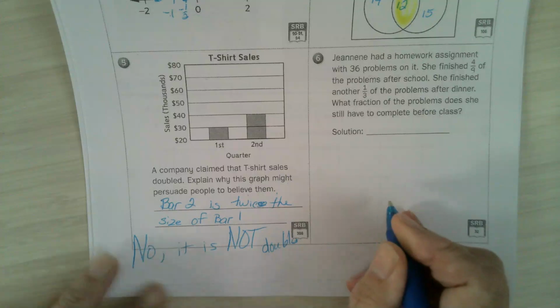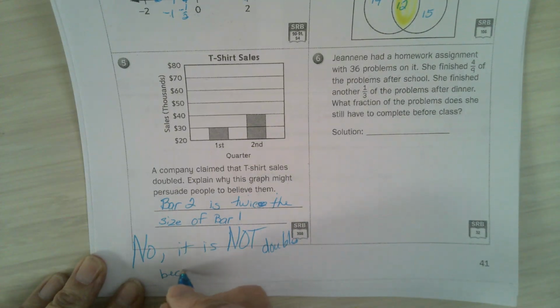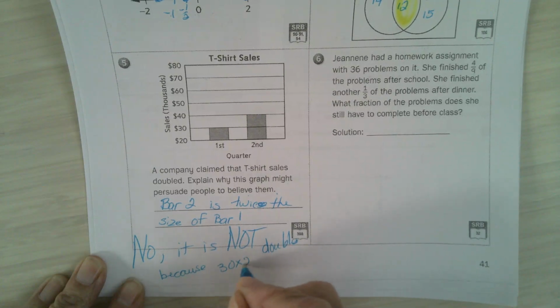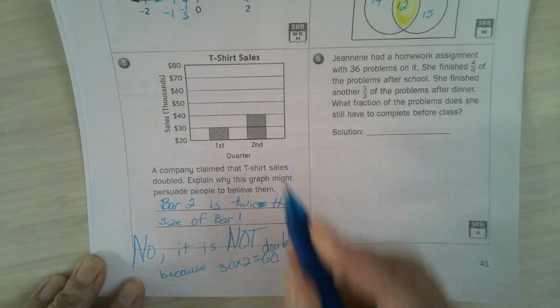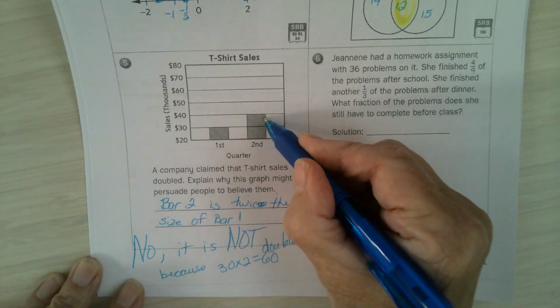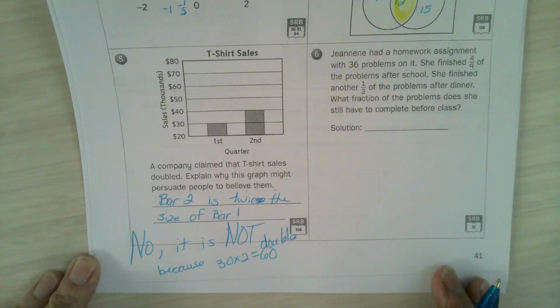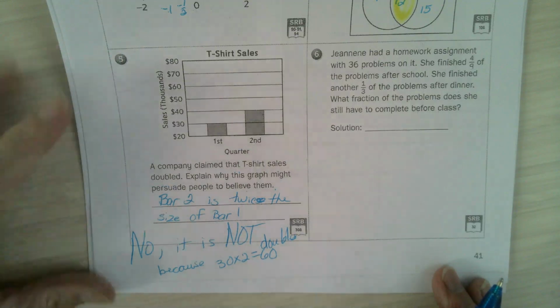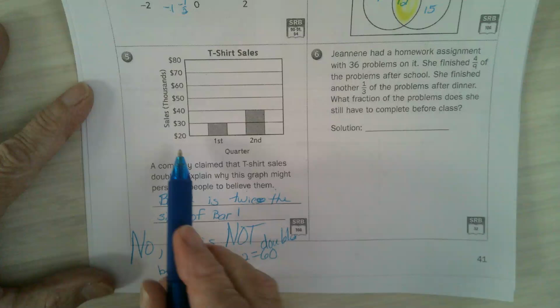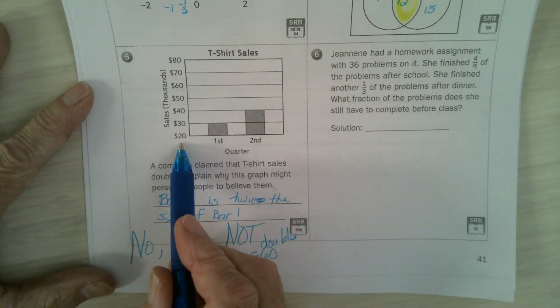Why? Because 30 times 2 equals 60. Is that second bar at 60? No, it is not. Okay? And the reason it's deceiving, did it start at 0? No, it started at 20.